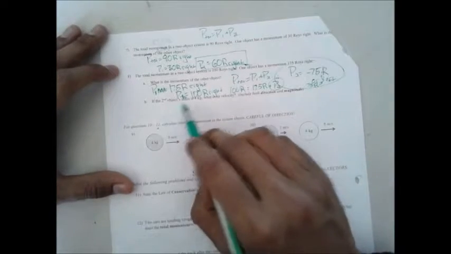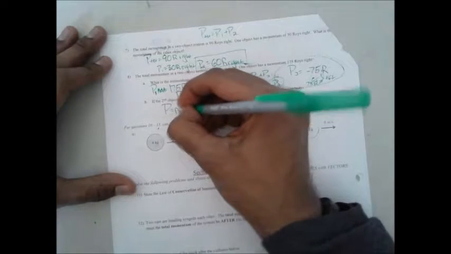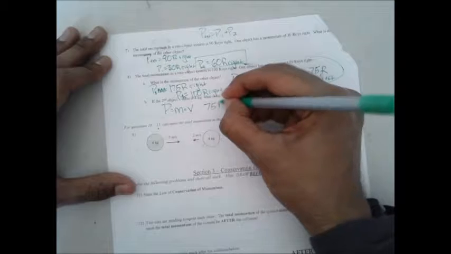If the second object's mass is 4 kilograms, what is its velocity? So if P is equal to m times v, and P is negative 75 R, and the mass is 4 kilograms, velocity is going to be equal to 75 divided by 4, so v is equal to 18.75 meters per second left.